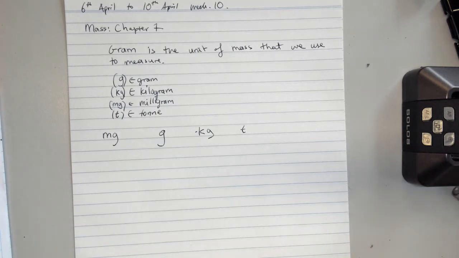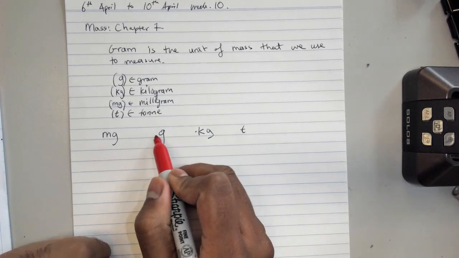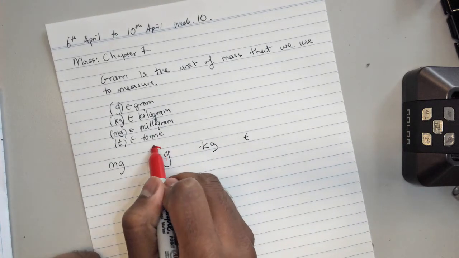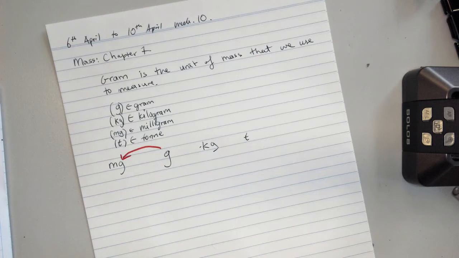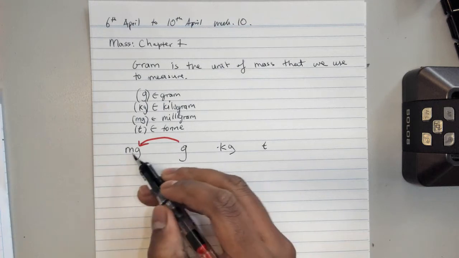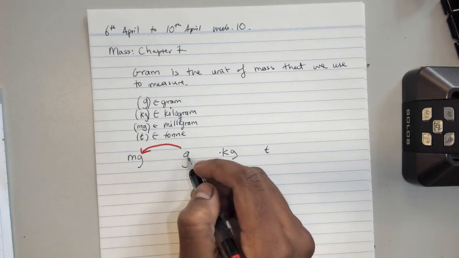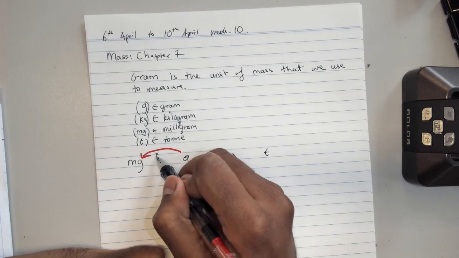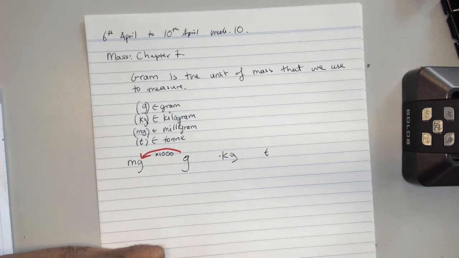So to go from the gram to milligrams, okay, just like that. Well, this is actually 1,000 grams. So to go from the gram to the milligram, we're going to multiply it by 1,000. Okay?